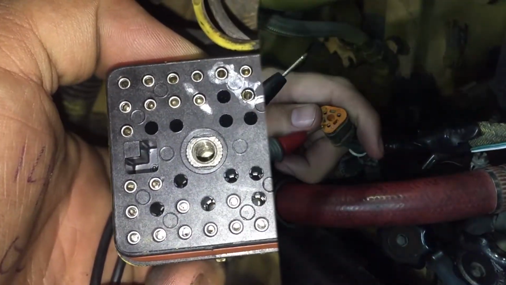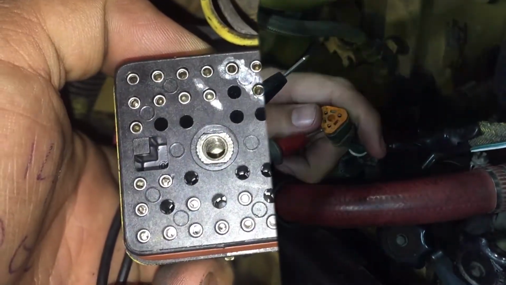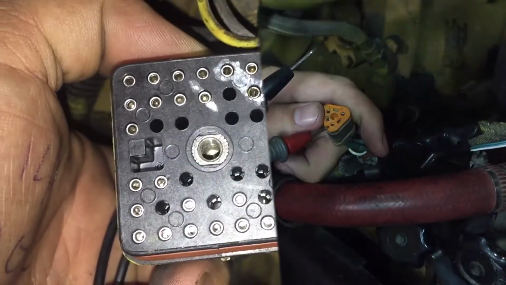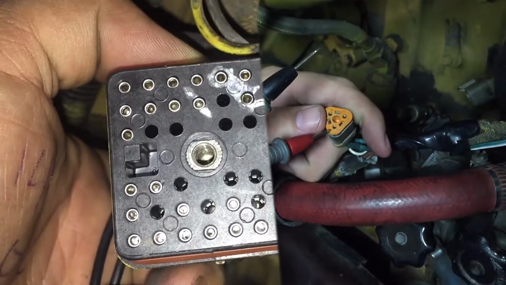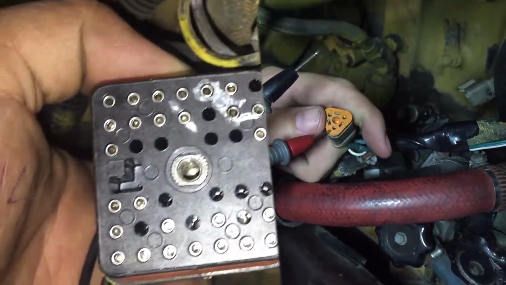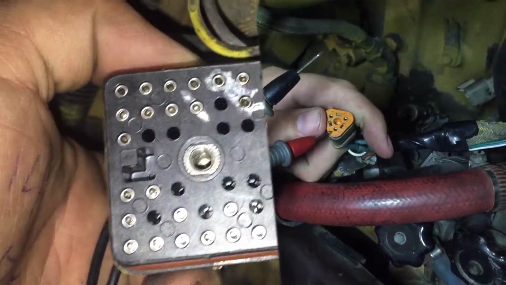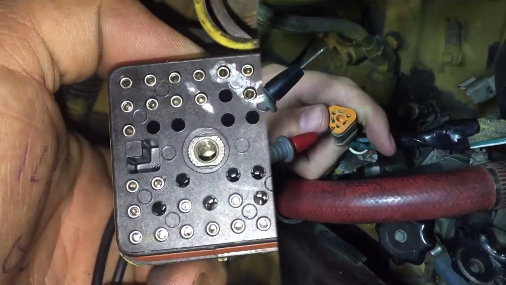But if we do get an OL or out of limits, that does mean that there is a problem somewhere, that there is an open in that wire. This test, however, did not get recorded for whatever reason, but we did get an out of limits reading on the meter. So that tells us it is definitely our wire and there is an open in it.